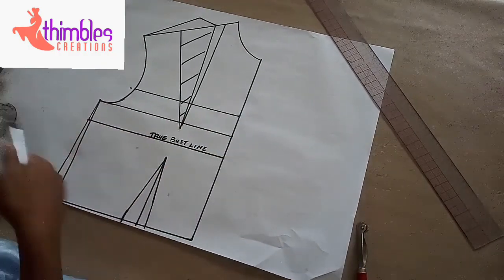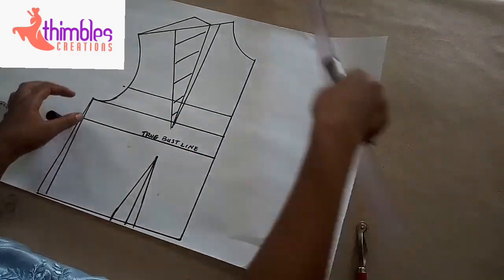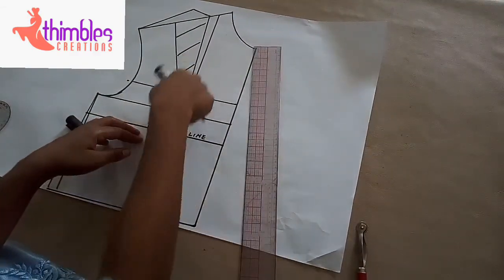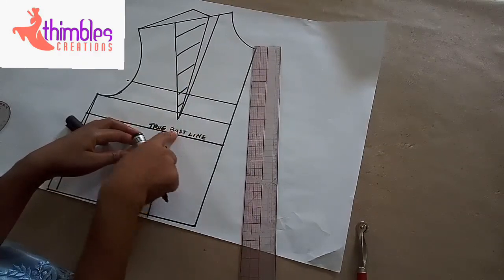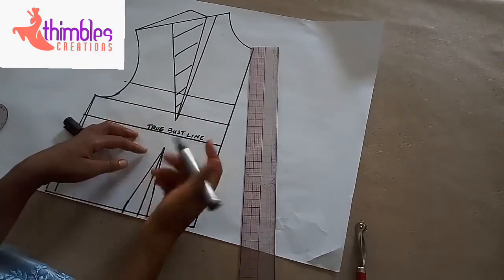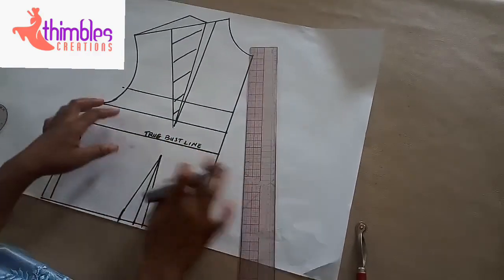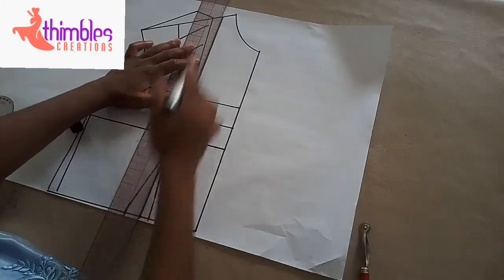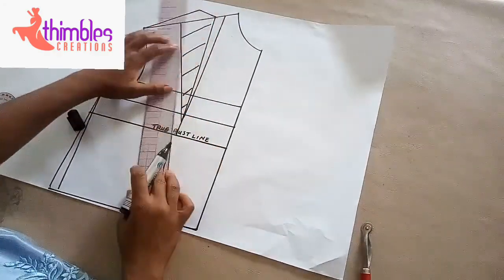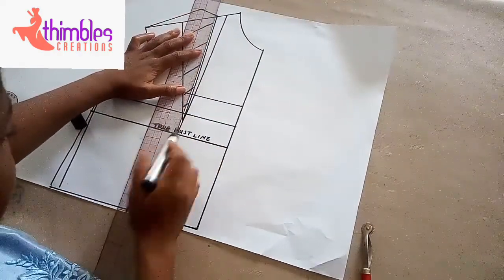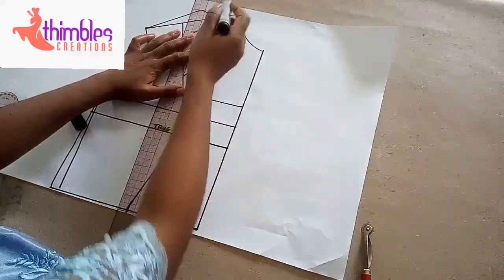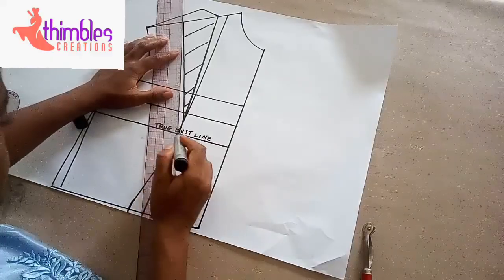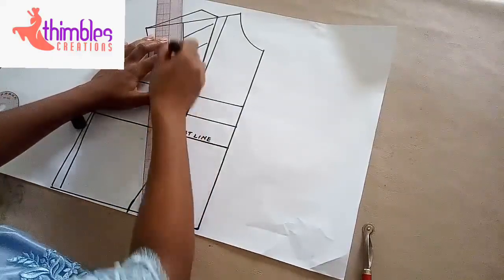Okay, so now I want to extend the shoulder dart down to this position. This is my guideline. First I bring it down, then I do this, and I do this.